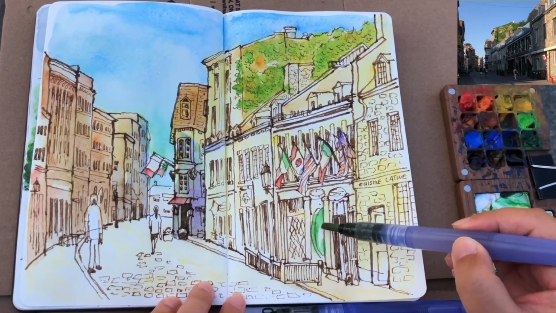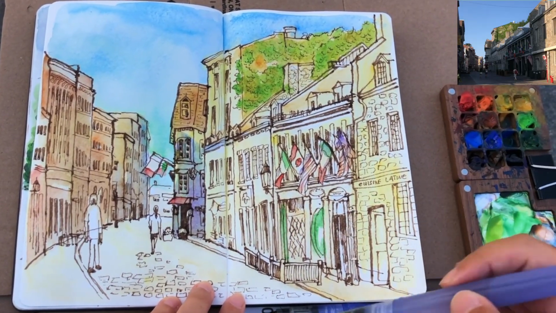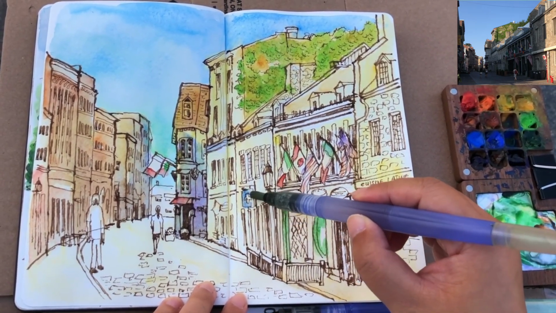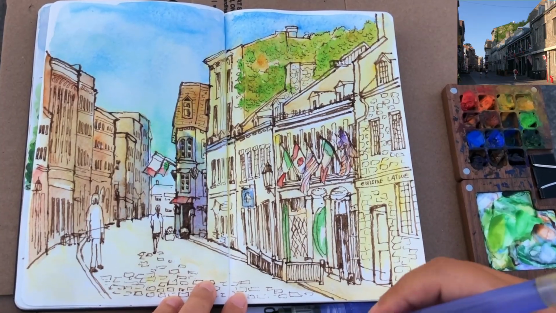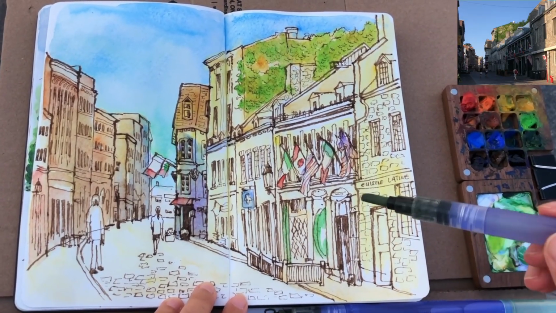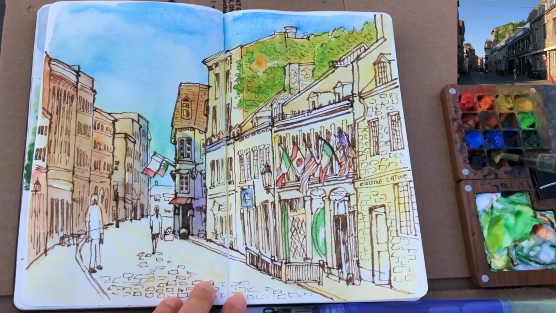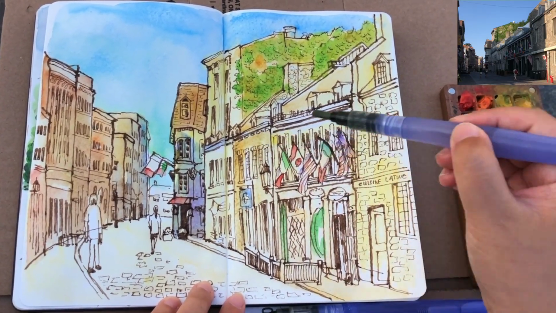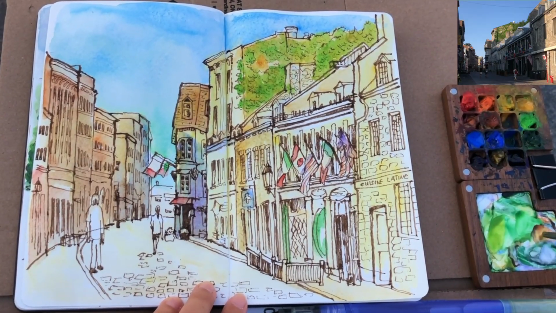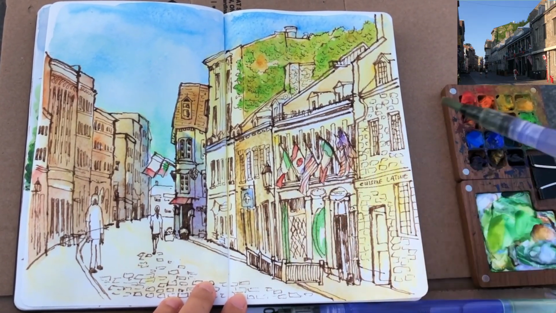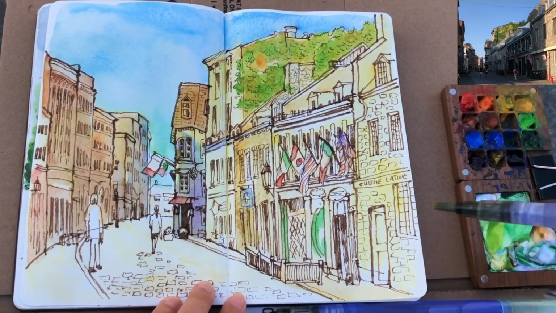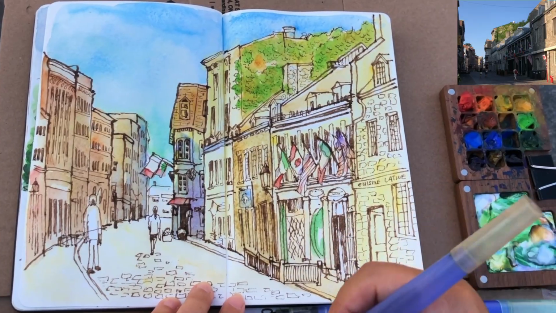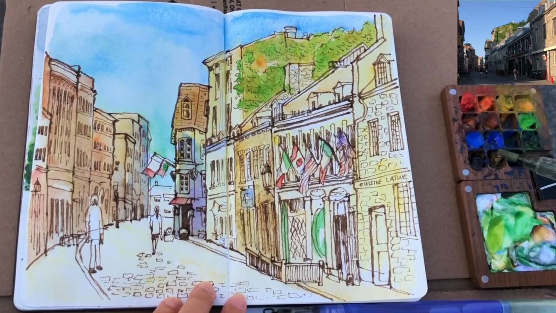Since I just painted the green area, I'm continuing to use spring green and hooker's green to paint other green parts like the signs, the window frames. And the next step is to paint the surface colors of these buildings on the right. For this one, I mixed yellow ochre with burnt umber. And for this lower area, a higher ratio of burnt umber to suggest a bit of shade.